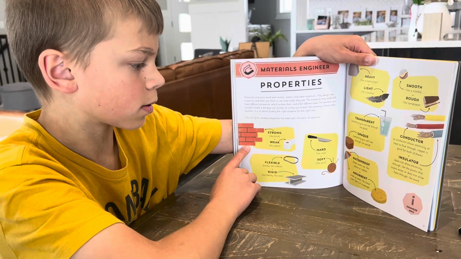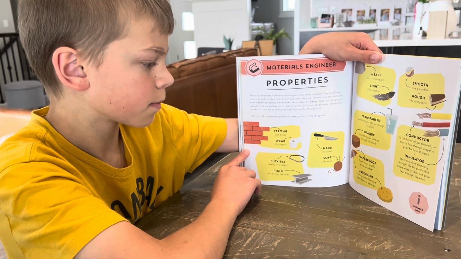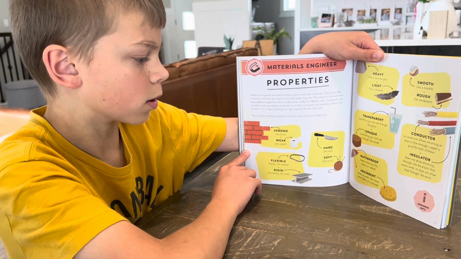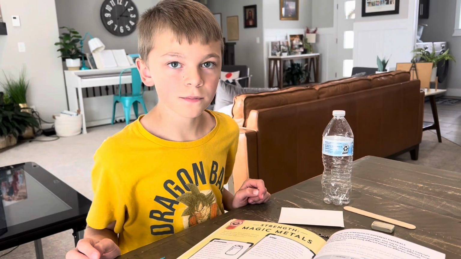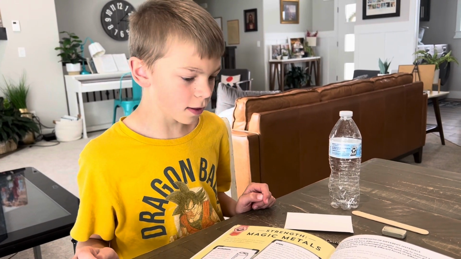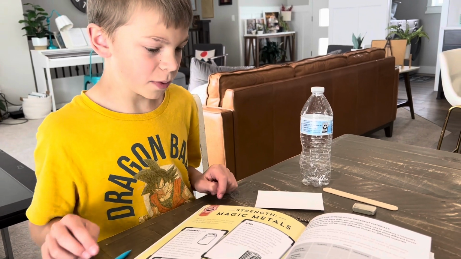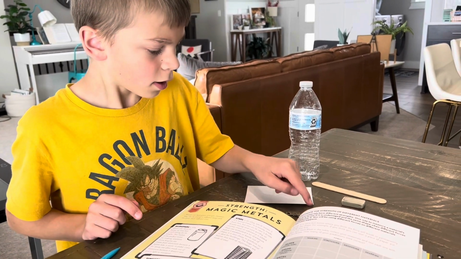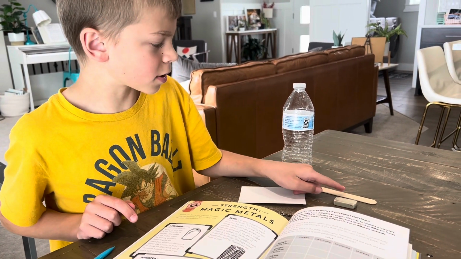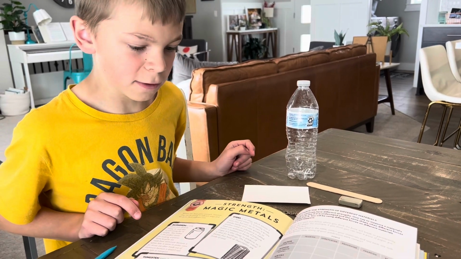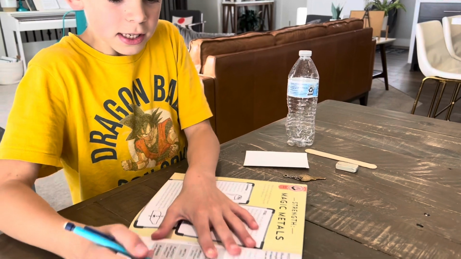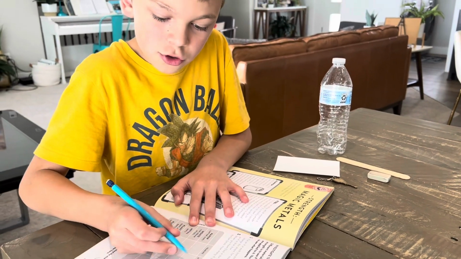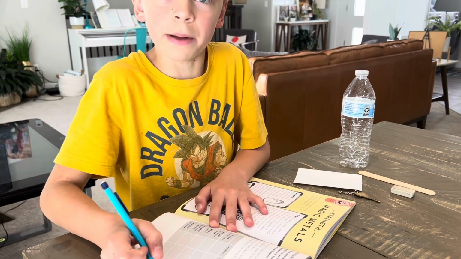Waterproof, keeps water out, like plastic or rubber. Absorbent, soaks up water like tissue, paper, fabric, or a sponge. I'm testing the strength of these 5 materials: paper, a key, eraser, popsicle stick, and a water bottle. Now I'm going to make a hypothesis to see which one will tear, stretch, squash, snap, or bend.